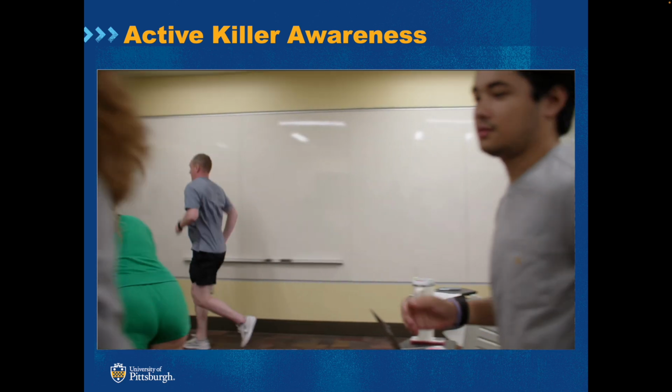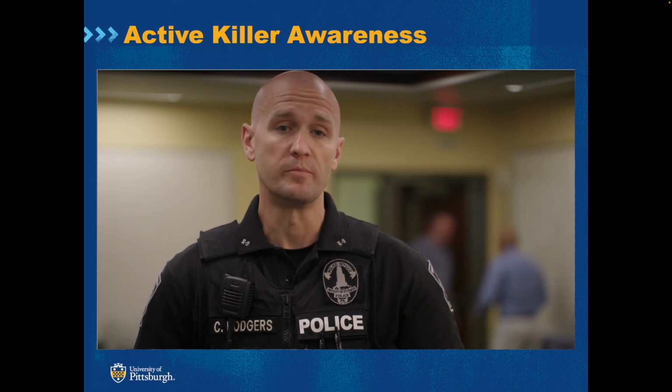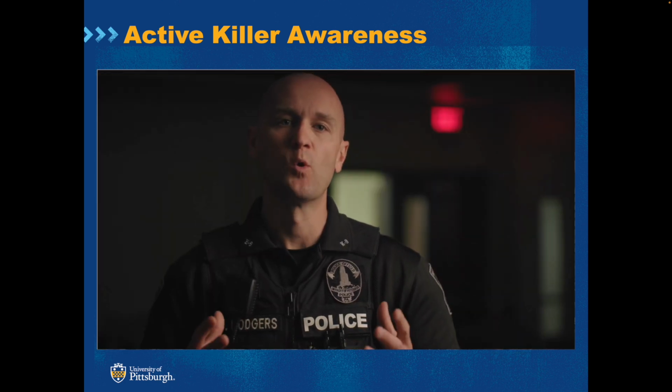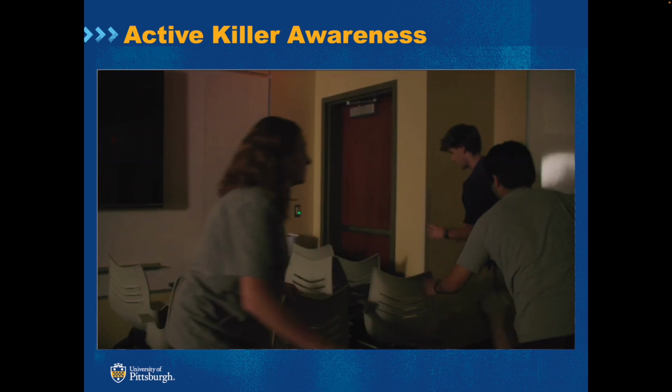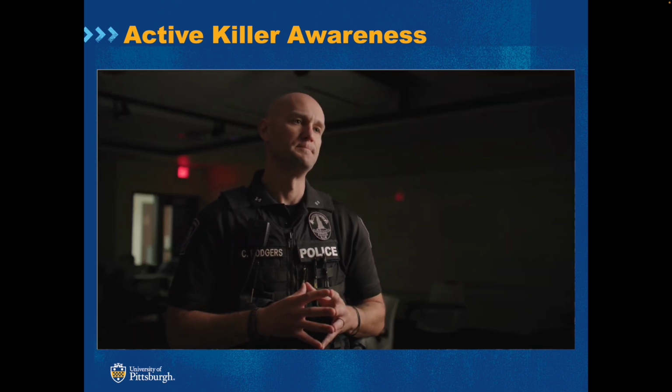If you can't escape, the next best option is to hide and barricade. Lock and barricade the door if possible. Turn off lights, silence your phone, and remain quiet. Hide behind large objects that can offer protection and stay out of the killer's line of sight.